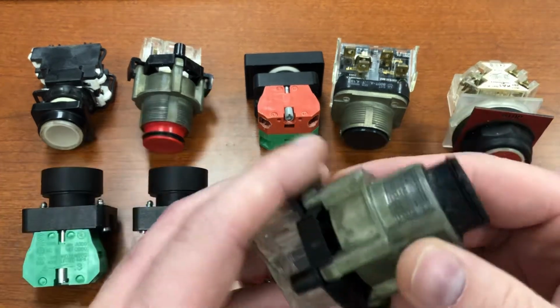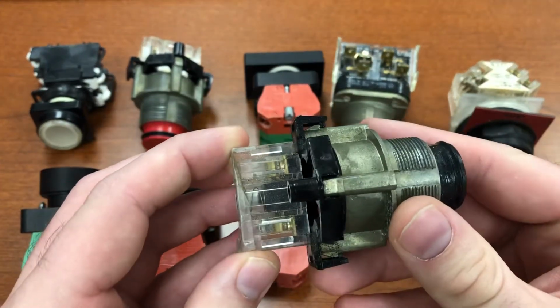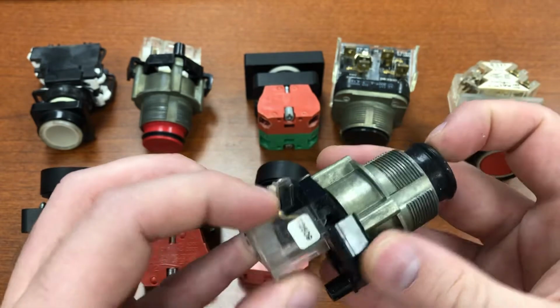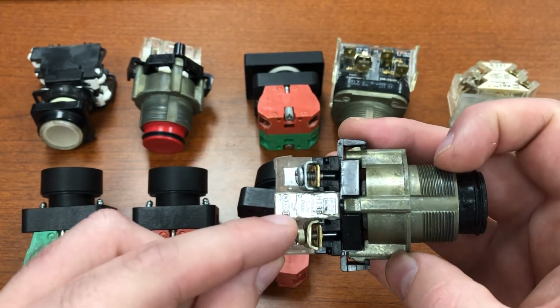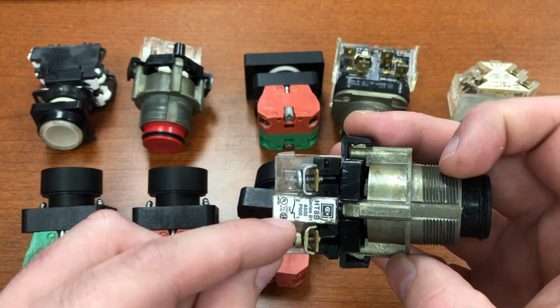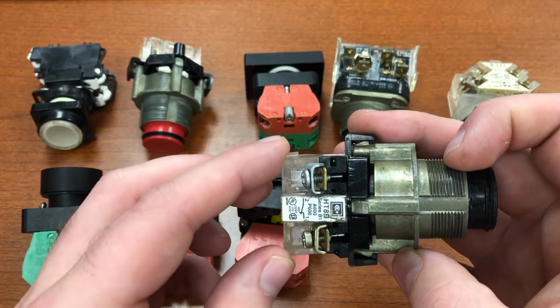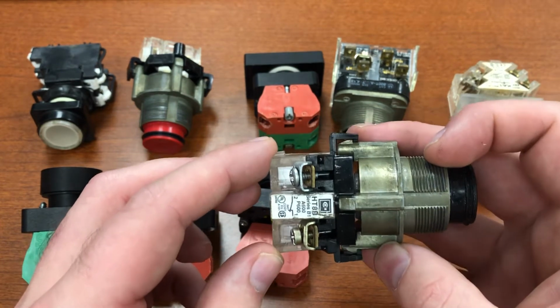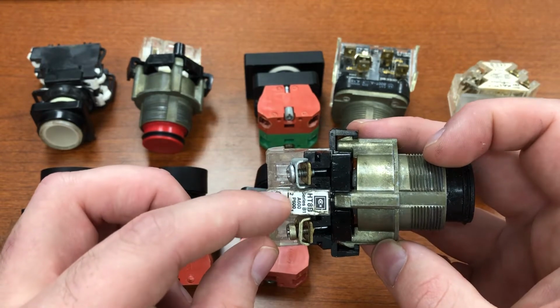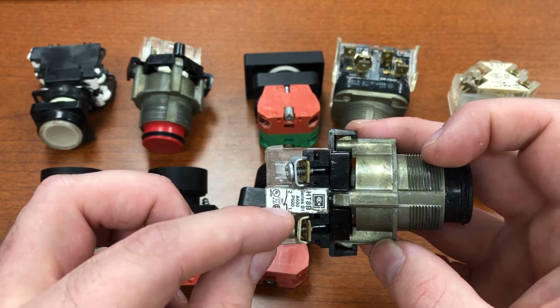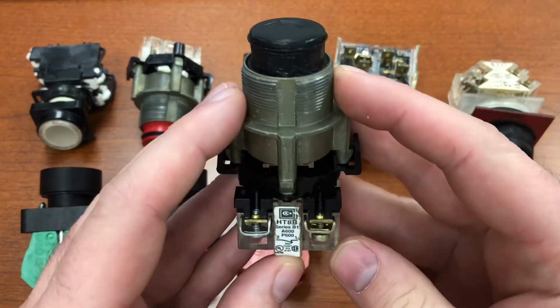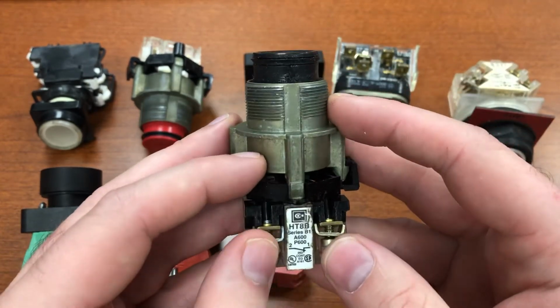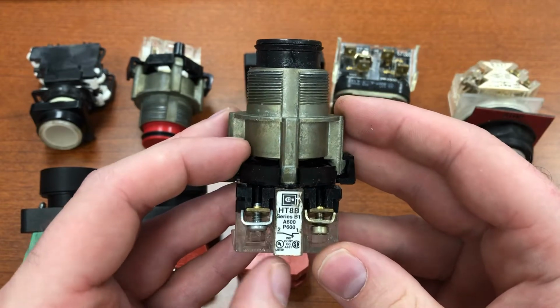For example, here is just a simple push button that only has one set of contacts, and we can see here from the symbol on the side that it is a normally closed push button. And I know this because the symbol is connected from the left to right side here between the contacts, the two screw terminals where I connect my wires to.